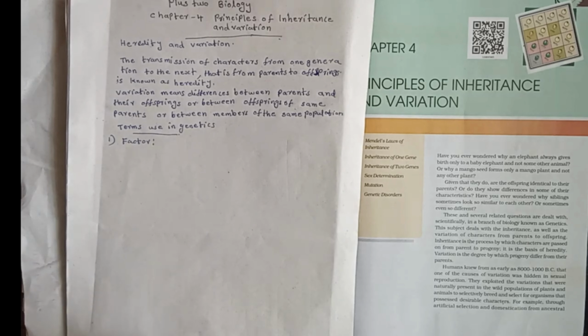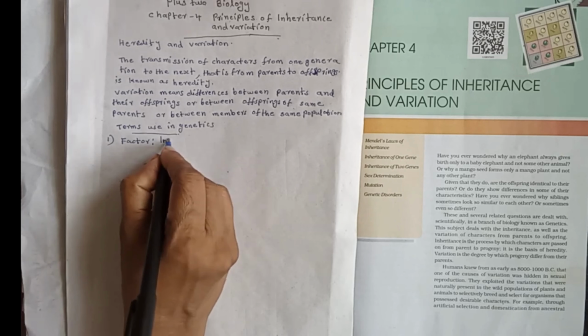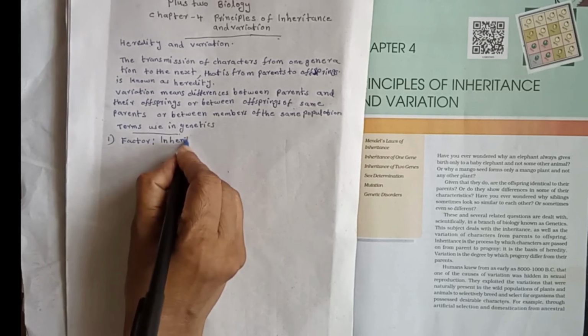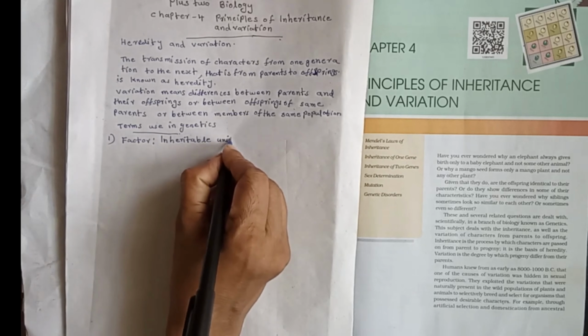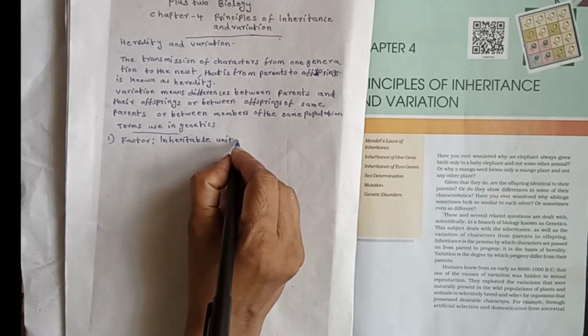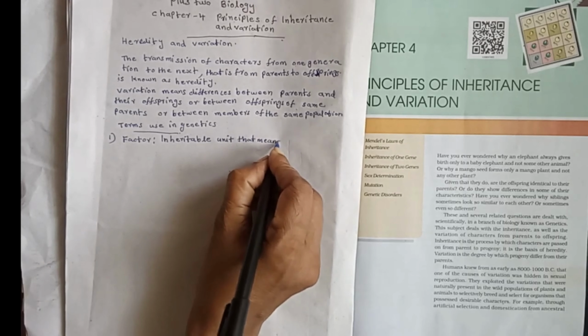Factor means inheritable unit, that is gene.